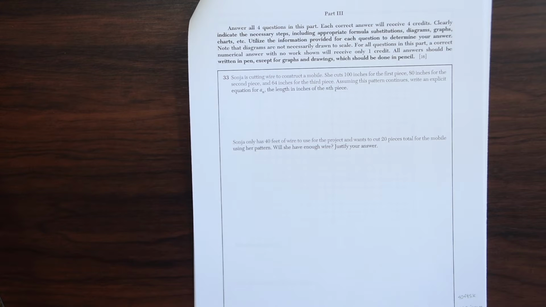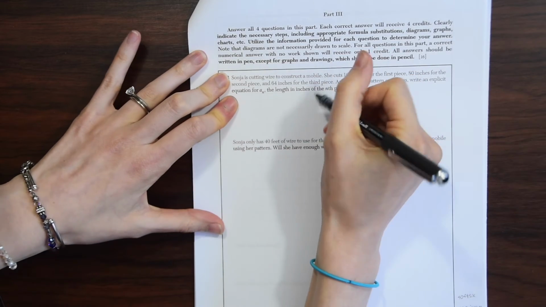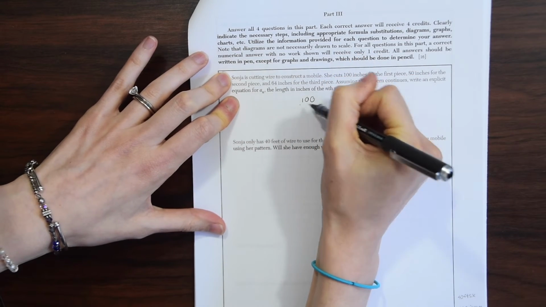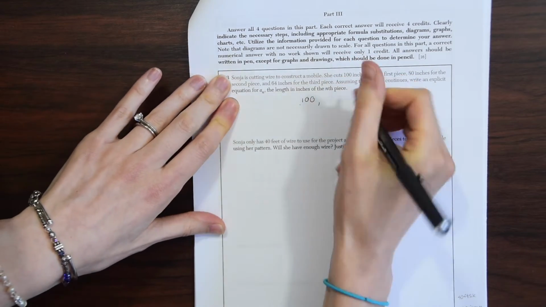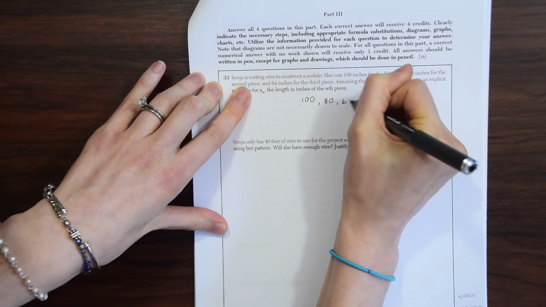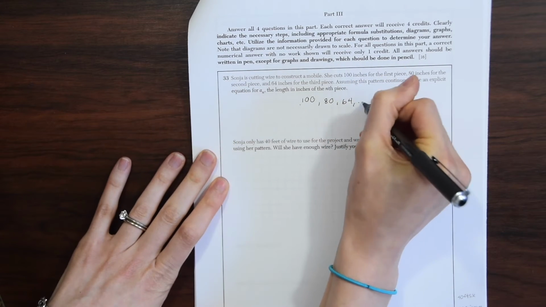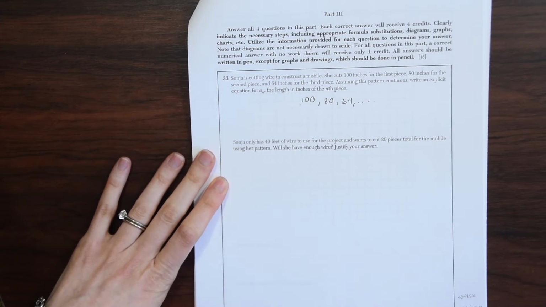Here is question 33. Sandra is cutting wire to construct a mobile. She cuts 100 inches for the first piece. So let's write out, looks like this is going to be a pattern. The second piece is 80 inches and 64 inches for the third piece. Assuming the pattern continues, write an explicit equation for a sub n, the length in inches of the nth piece.